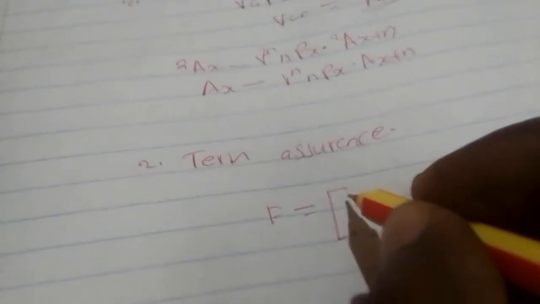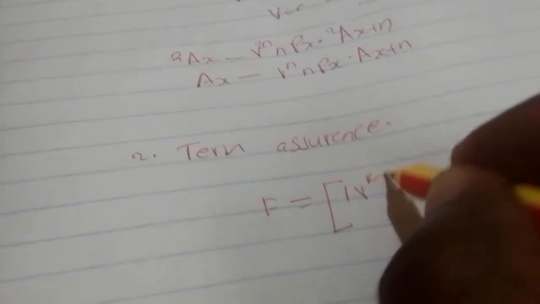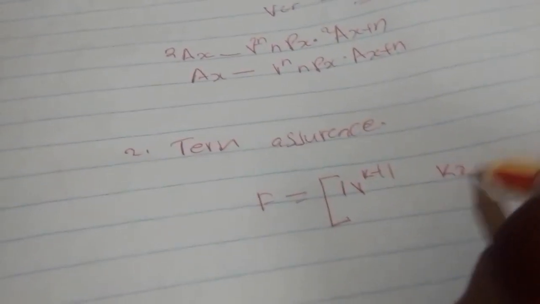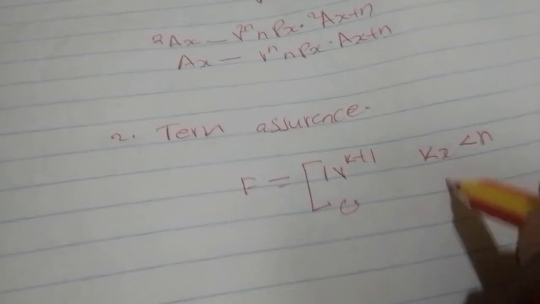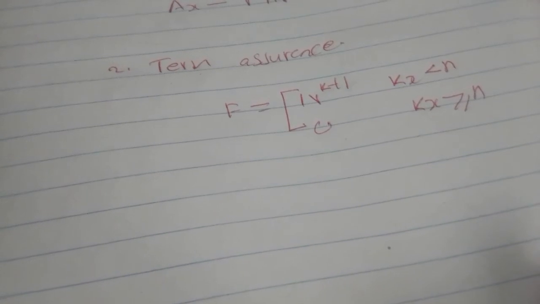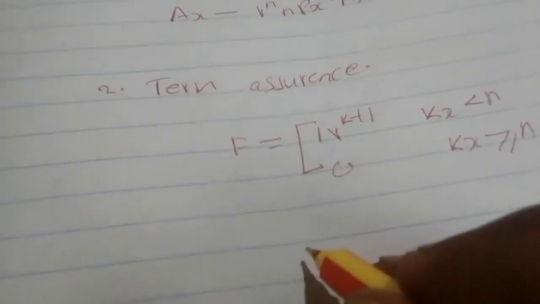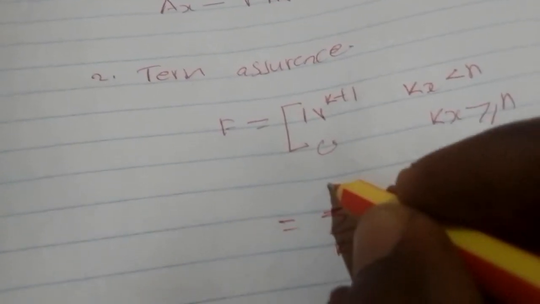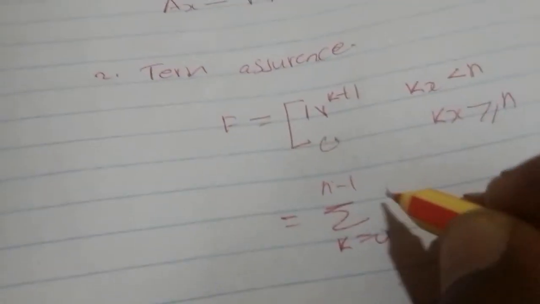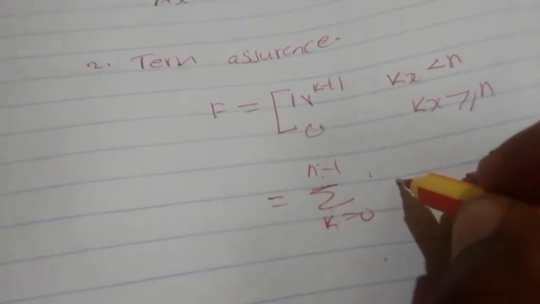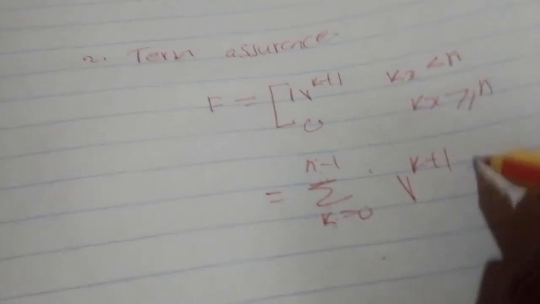So for this one, F is equal to v^(K+1) when Kx is less than n, or 0 when Kx is greater or equal to n, which is equal to the sum for k equal to 0 to n minus 1. This one doesn't go to infinity. So v^(k+1) times the probability of dying in year k.